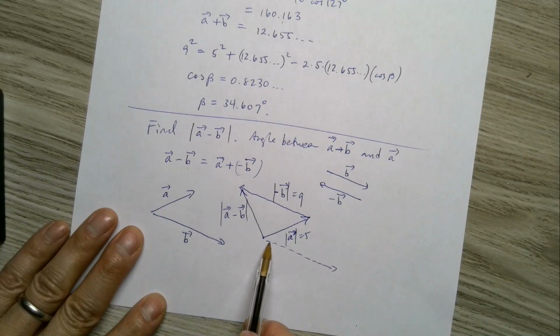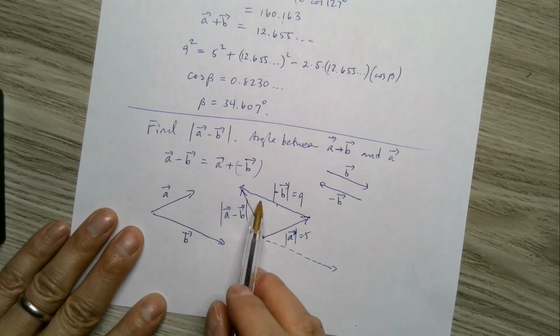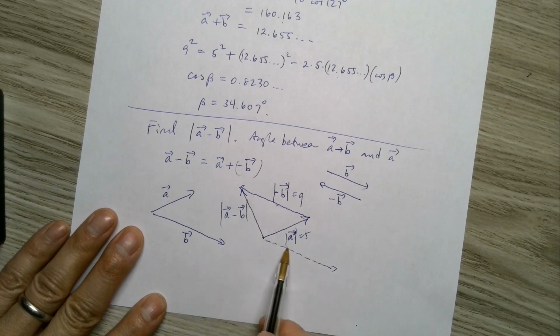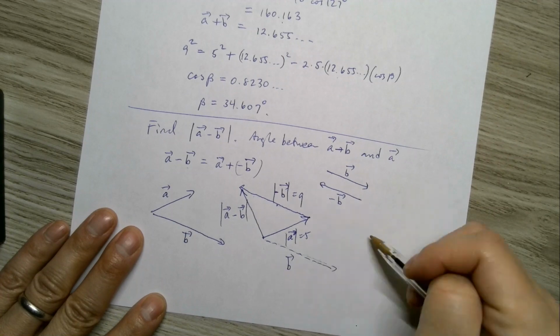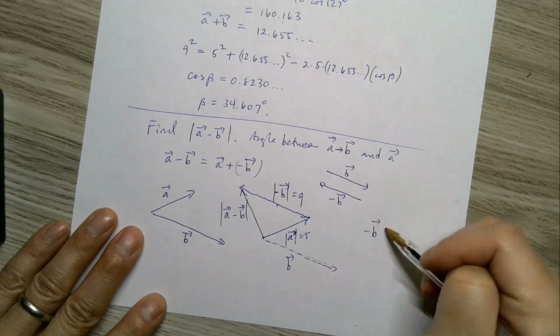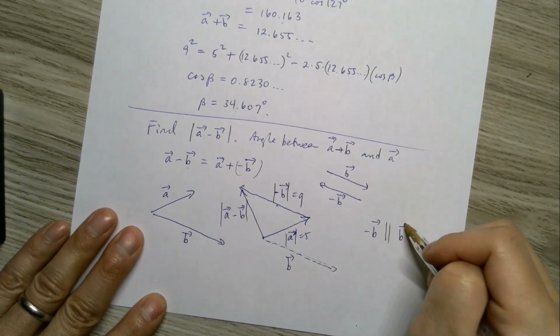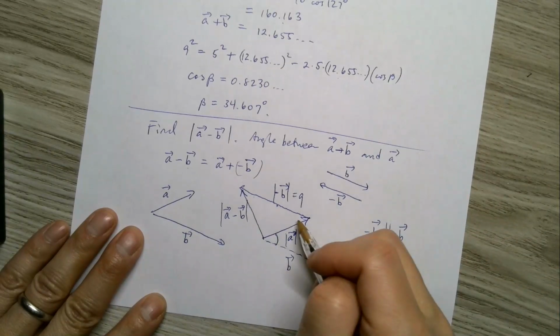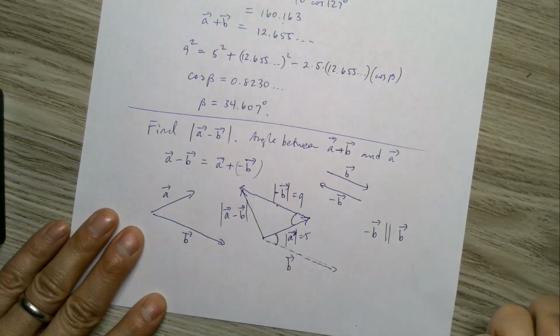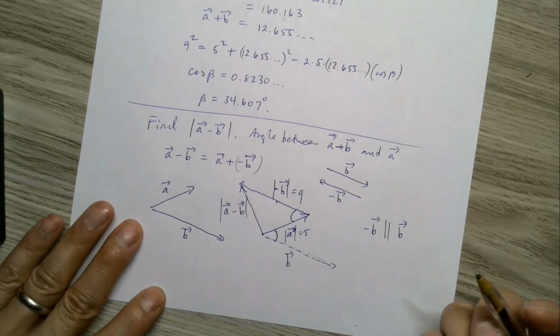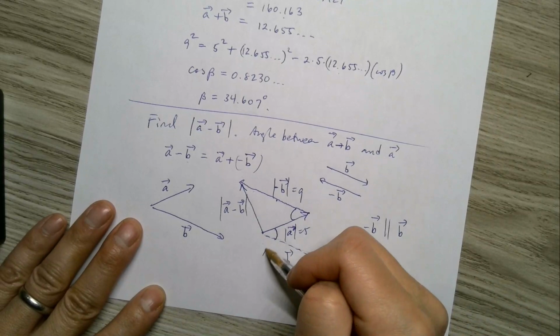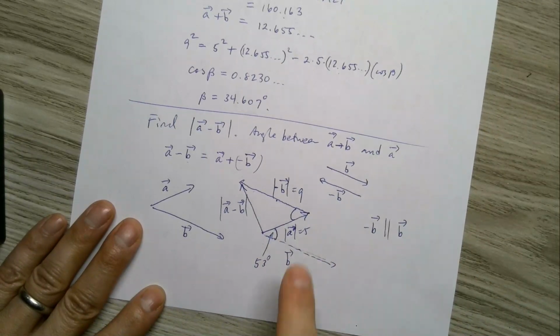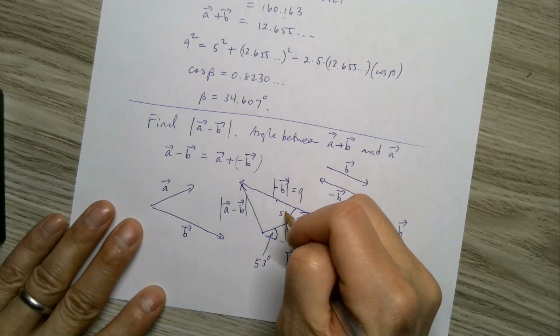And since negative b is b just in the other direction, negative b is parallel to the original b. So if they're parallel, that means this angle and this angle are alternate interior angles, and they're congruent. And if you recall, they gave us this as 53 degrees. Therefore, this has to be 53 degrees.